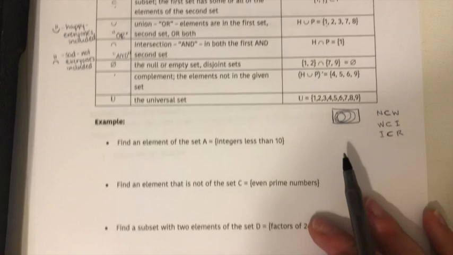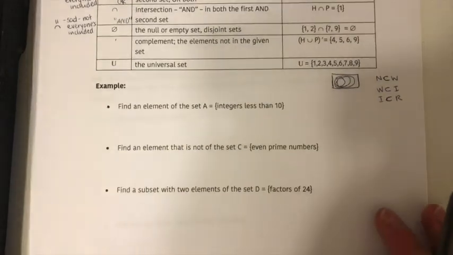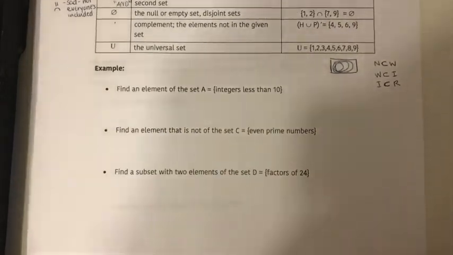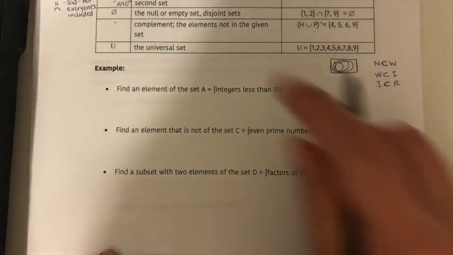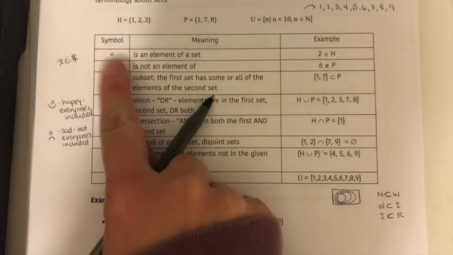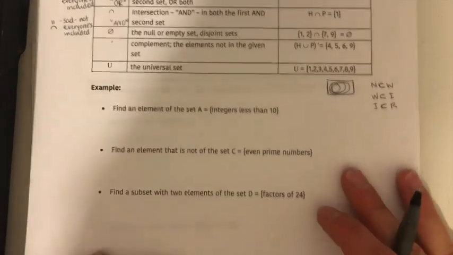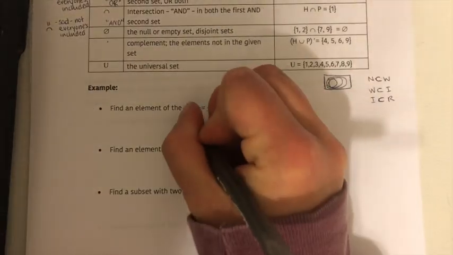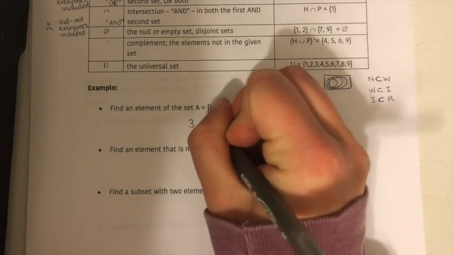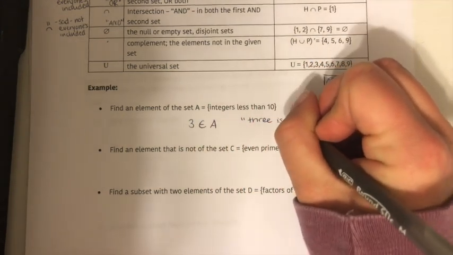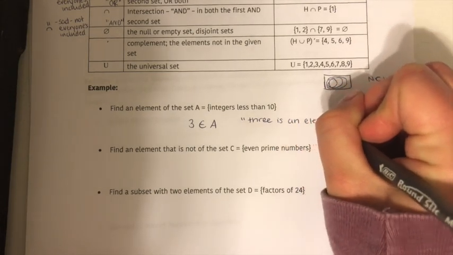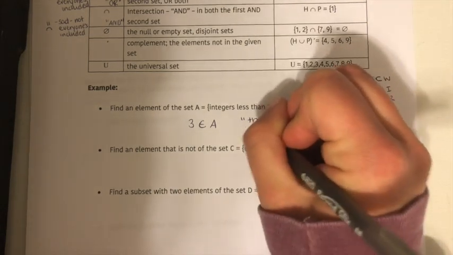So we're going to go through some examples. So we're going to find an element of the set A, and the set A is integers that are less than 10. Okay, so we're going to use these symbols up here. So we're going to actually use the element symbol. So I'm going to just pick an integer. So I'm going to say 3 is an element of A. So again, in words, this would be 3 is an element of A.